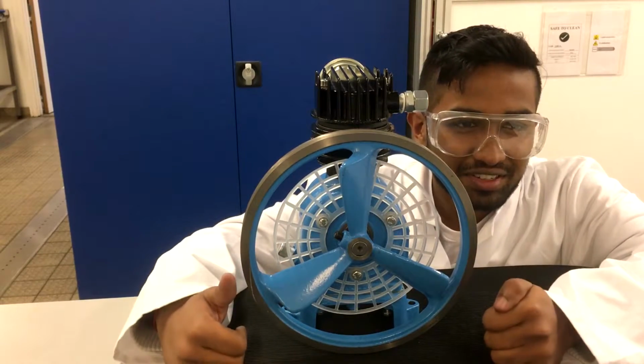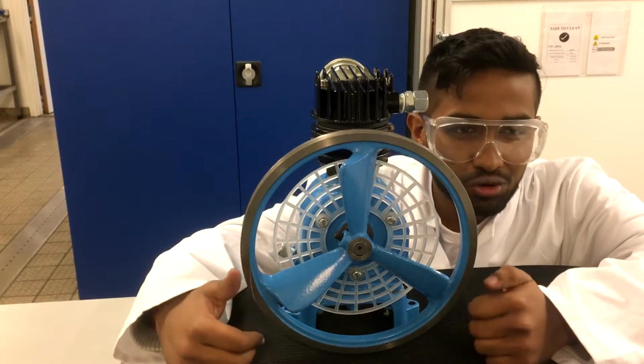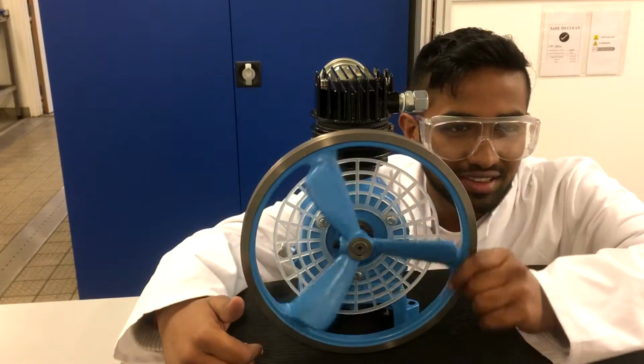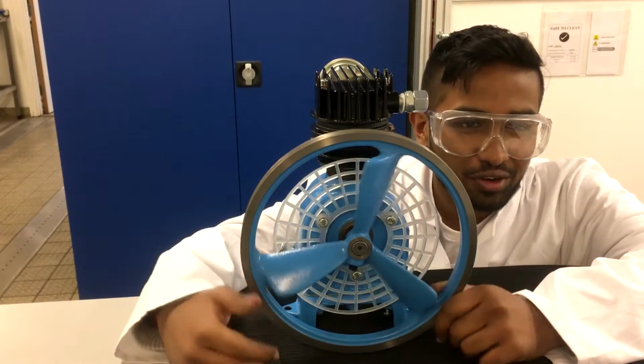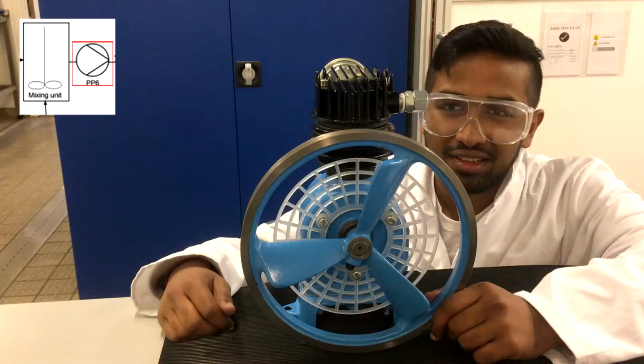However, piston compressors have high maintenance costs and poor mechanical efficiency due to their moving parts. Compressors can be identified on a P&ID by the following symbol.